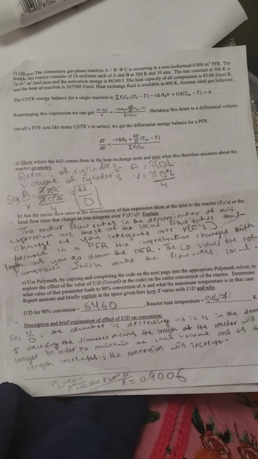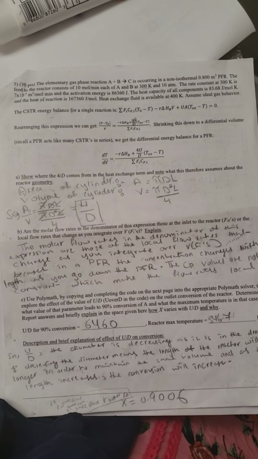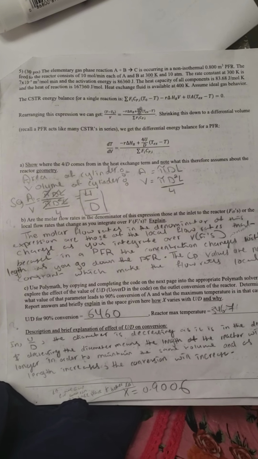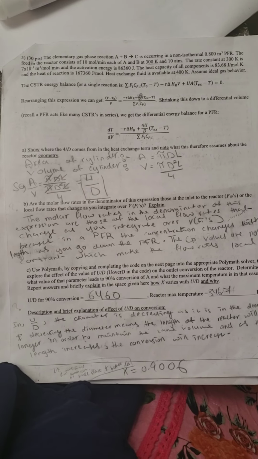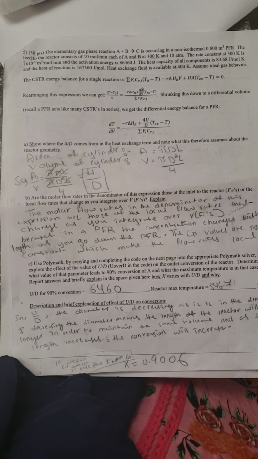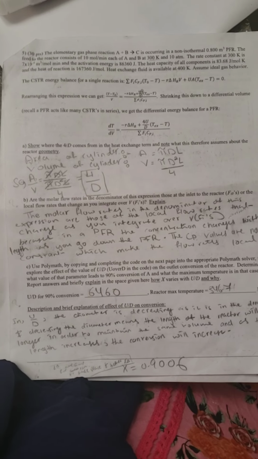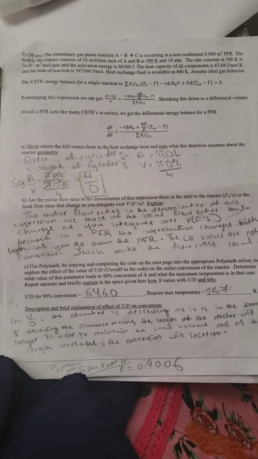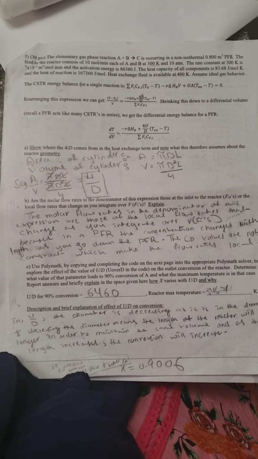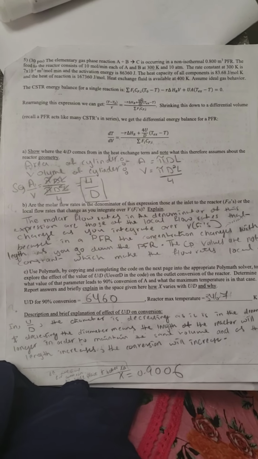Part C: in Polymath, for a conversion of 90%, I got a U over D value of 6,460, and the reactor maximum temperature was 346.7, which is essentially 347, and the conversion that I got was X equal to 0.9006, which was the lowest conversion I could get, and this is my U over D value.